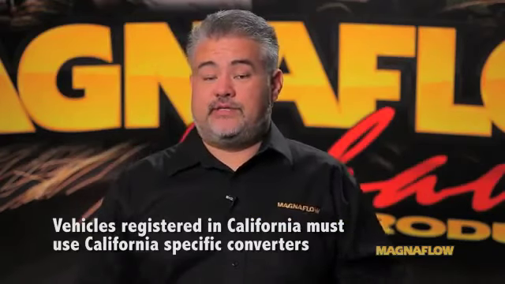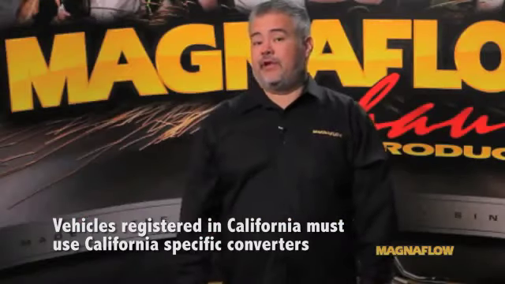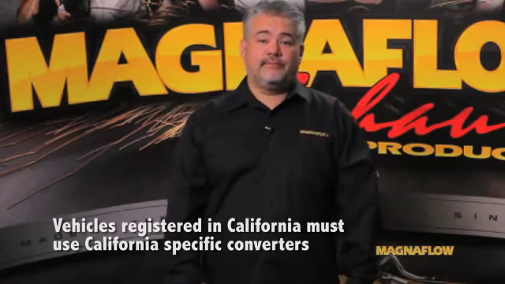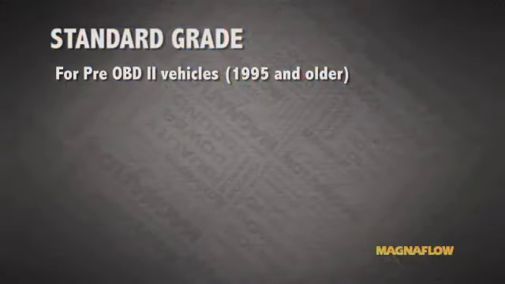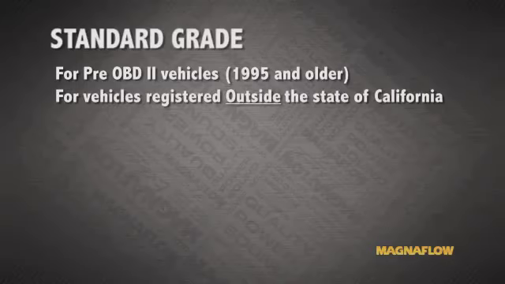For vehicles registered and operated in the state of California, the choice is easy. There's only one choice. You need a California ARB approved catalytic converter. For pre-OBD2 vehicles, and these are vehicles 1995 and older, we have our standard grade. For 49 state applications registered and operated outside the state of California, we'll need to first reference the emissions tag.